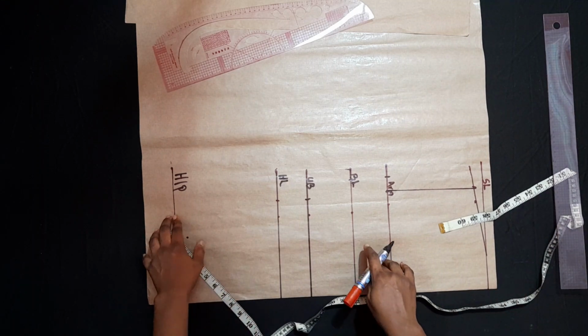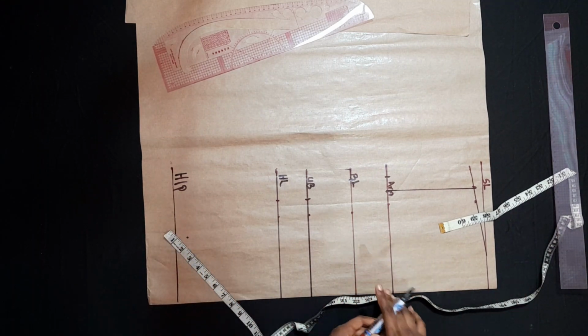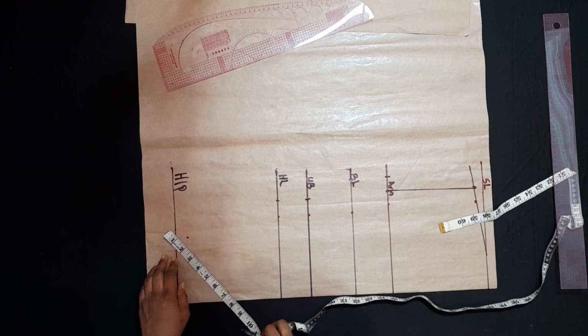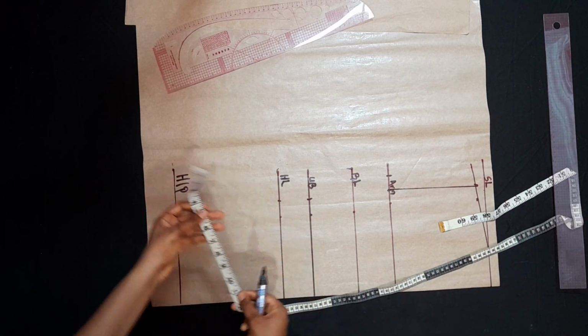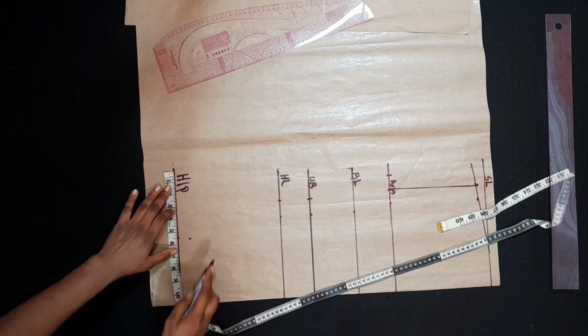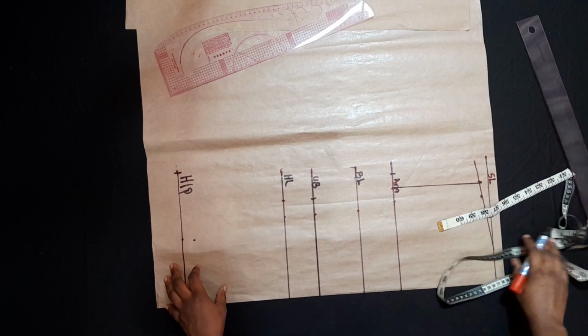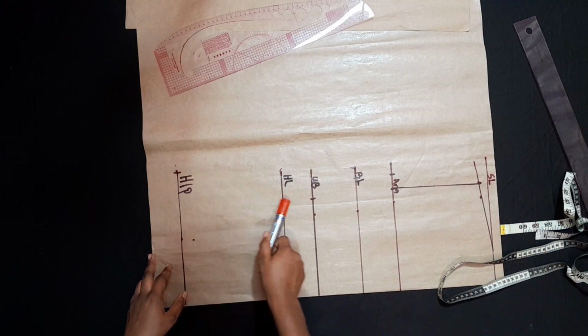So I'm going to go ahead and measure my hip measurement. My round hip measurement is 43. 43 divided by 4 will give me 10½. 10½, I'm going to mark it on my hip line, and I'm going to connect these marks that I've made with a curve.